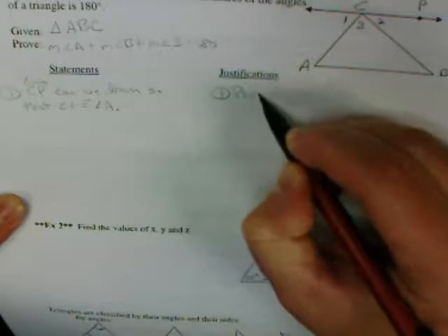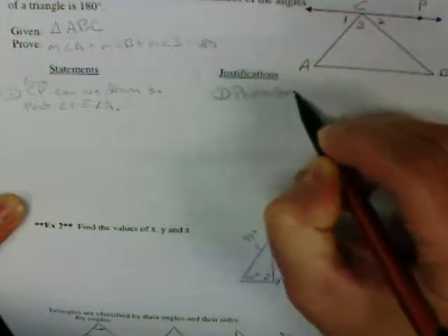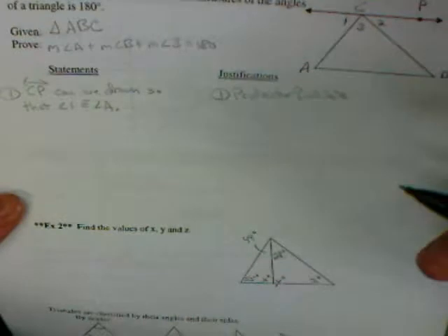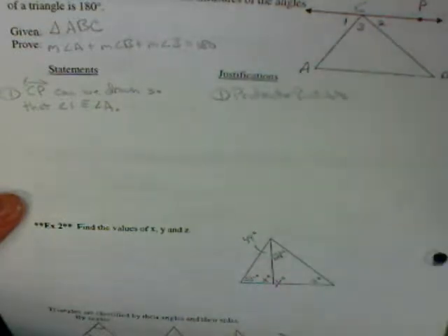And just like our start is unusual here, our justification is a little bit unusual. This is the protractor postulate. We learned that one a while back. That was a postulate that had a couple different parts. It talked about straight lines are going to be 180. An angle that doesn't open up at all is going to be 0 degrees. Things like that.